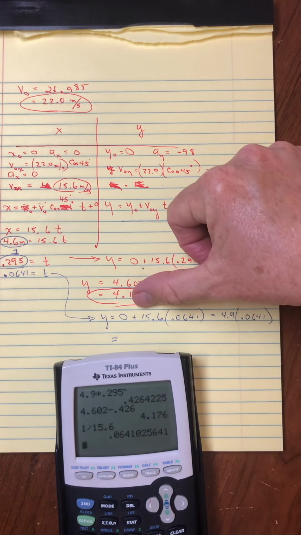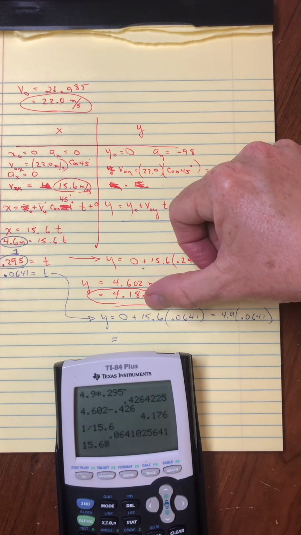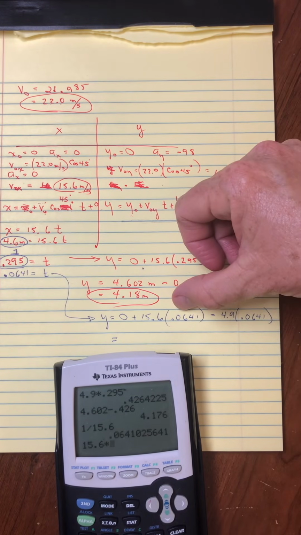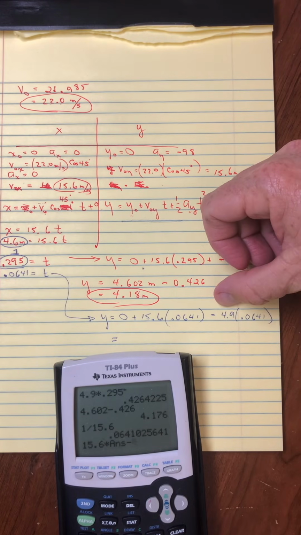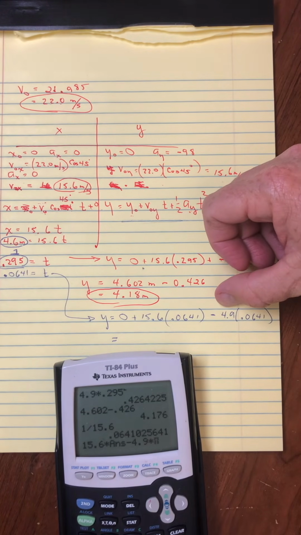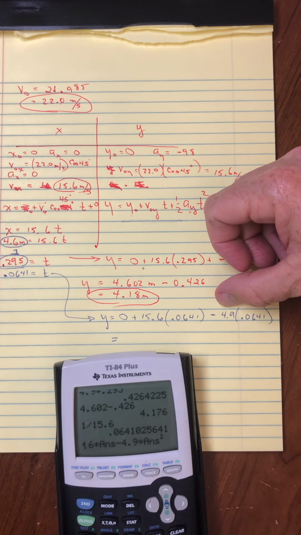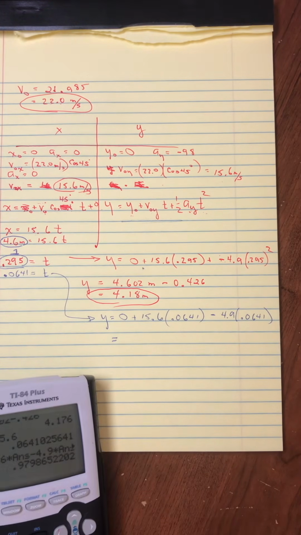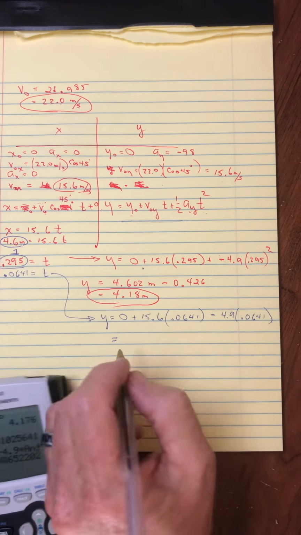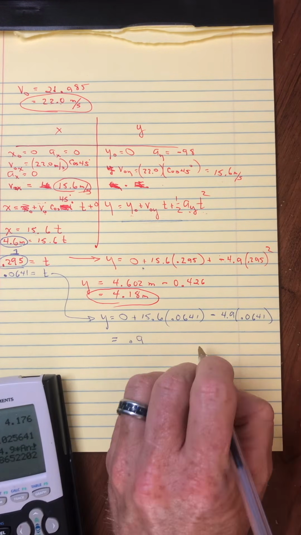But let's see what kind of number I get. So 15.6 times the last answer, minus 4.9 times the last answer squared, and almost 1 meter. 0.9.